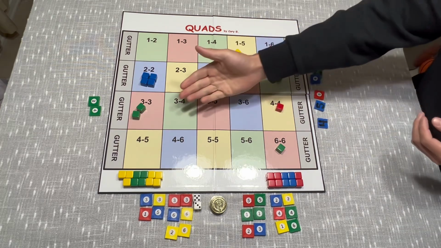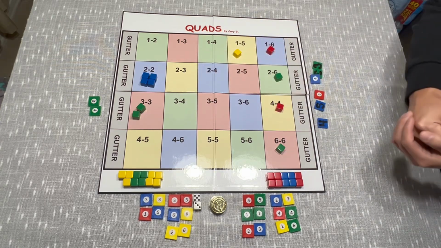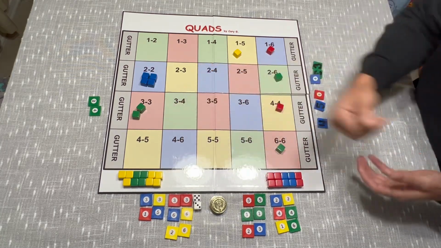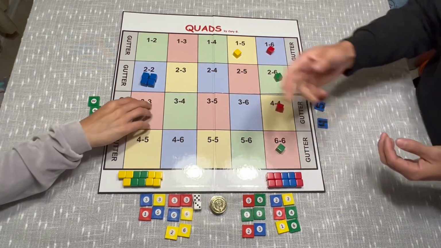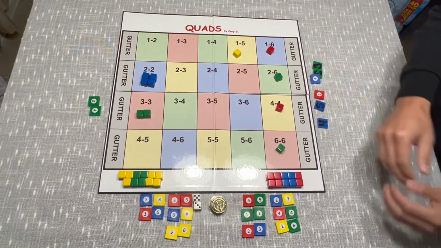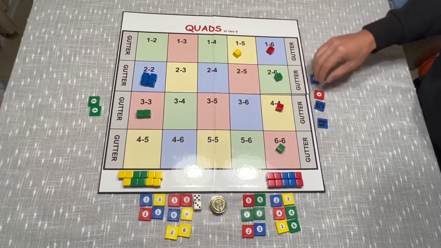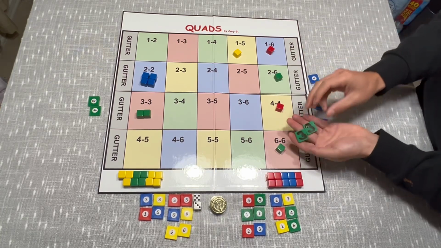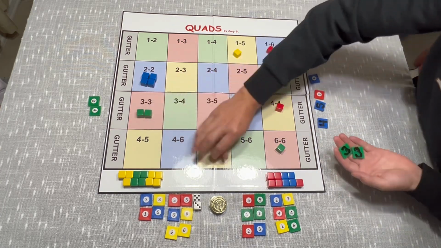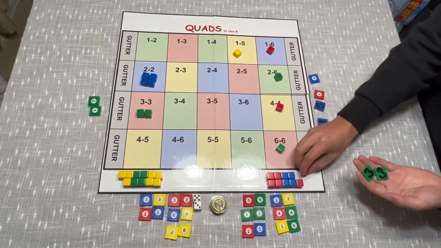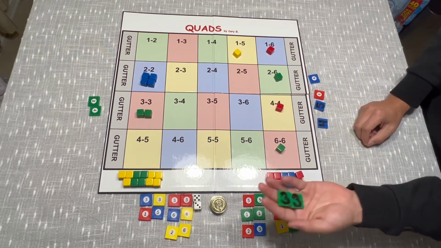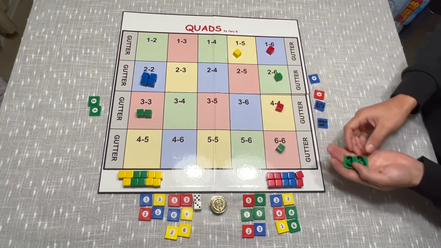So she went ahead and picked 3-3, which is a double. And she was lucky enough to have a green next. So that means she added a green to the single green that she had there already. And she froze this. What that means is that I can no longer, even if I had a 3-3, which I do, I can't just go here. I can't break that up. That's frozen.